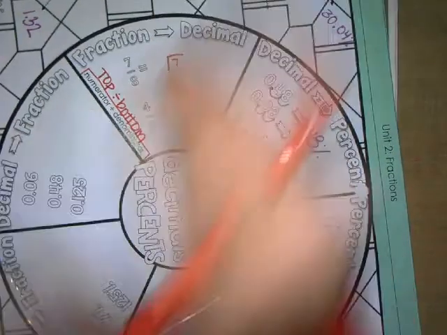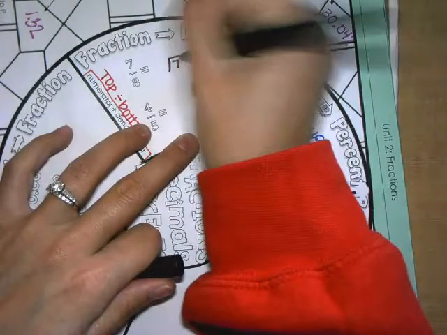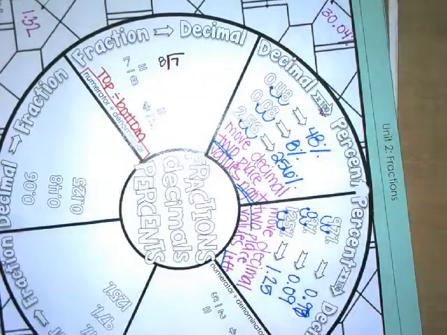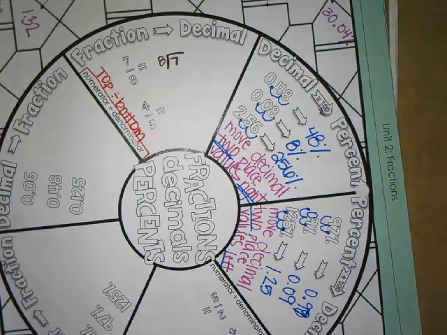So 7 is inside. I don't want to use a red. 7 is inside. 8 is outside. There is no such thing as bigger number goes in the house, okay? Top dog always goes in the house. Got it? Okay, this is where our dividing decimals really comes into play.